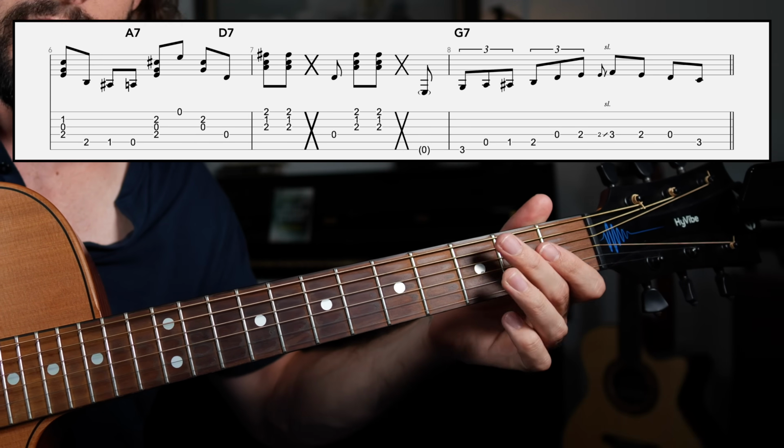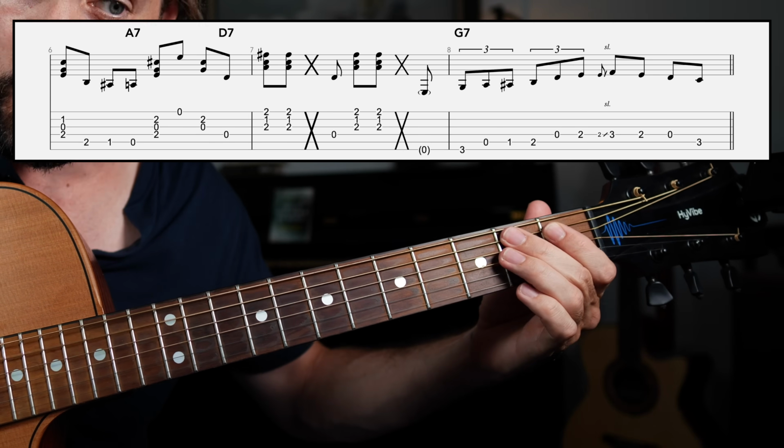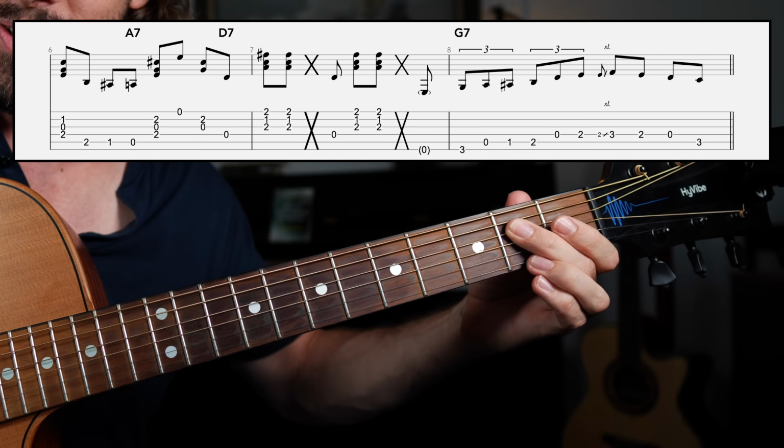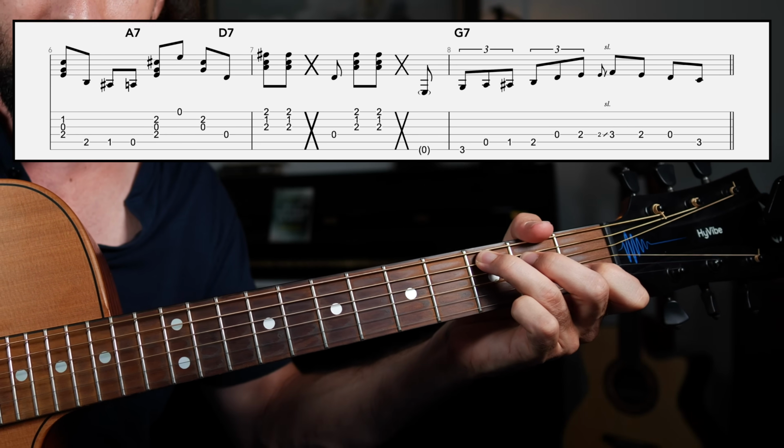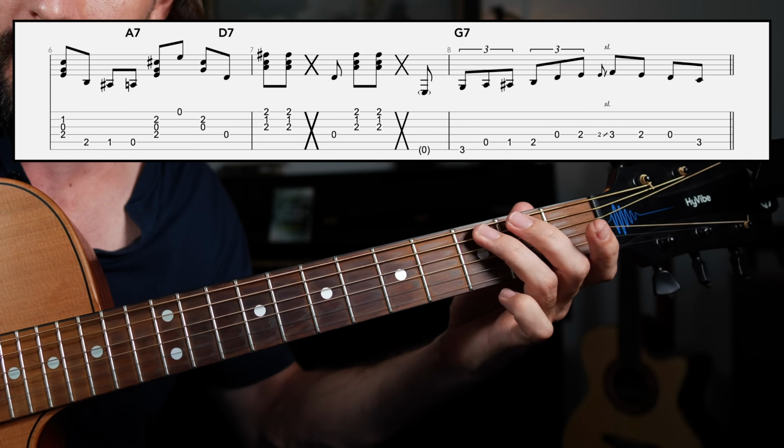And I'm playing the lick. 03, 01, 2, 02, 3, 2, 03. The end of the lick kind of switches to the C major scale.